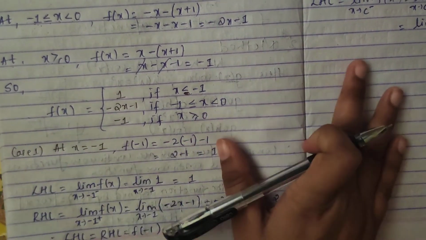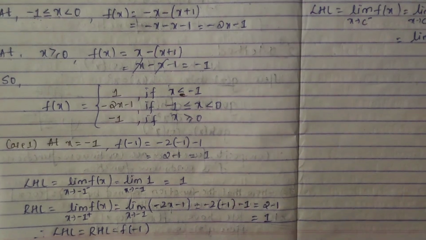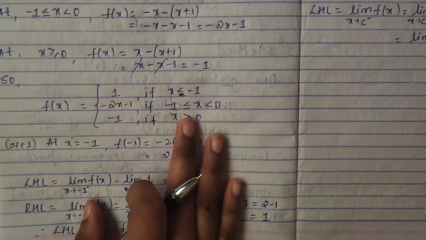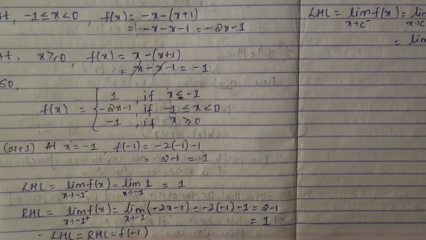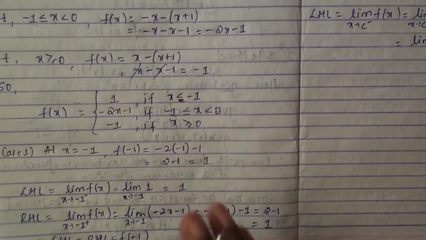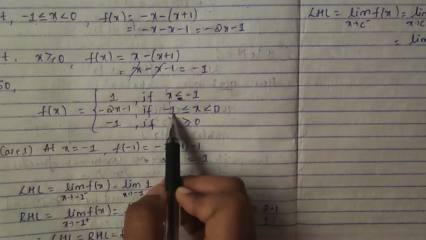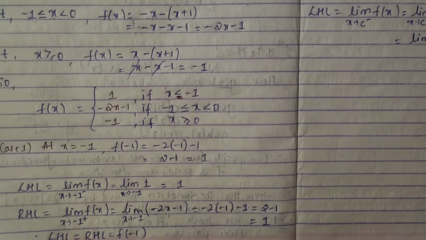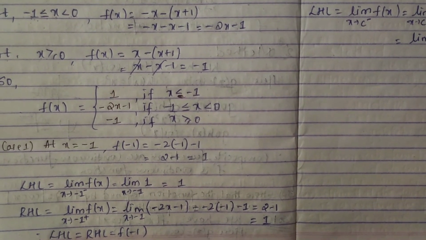After forming, then you have to go for your regular step, where we will check our continuity, whether it is continuous or not. So here you have two conditions, minus 1 and 0. So you have to check first for x equal to minus 1 and x equal to 0. Please make your correction.